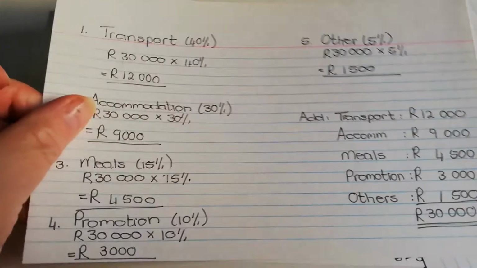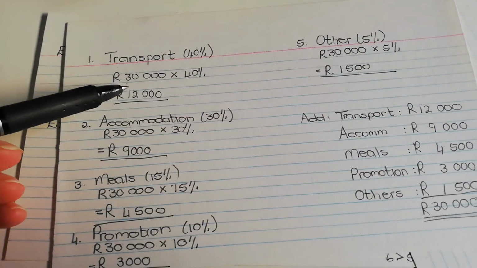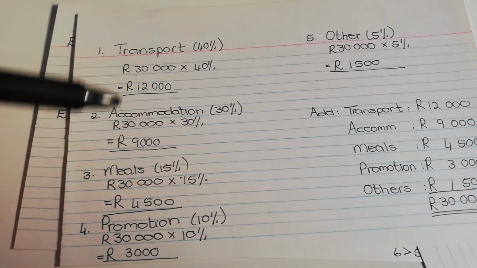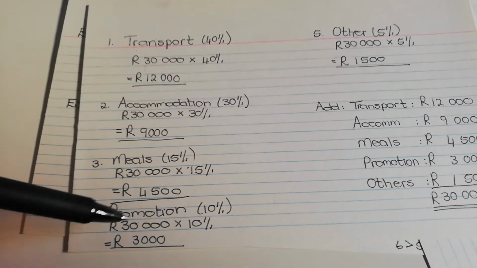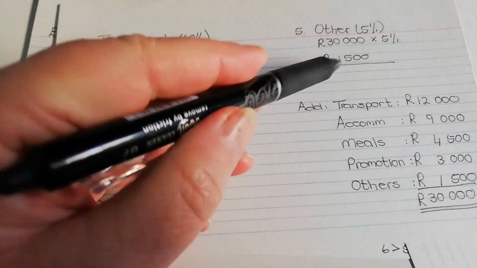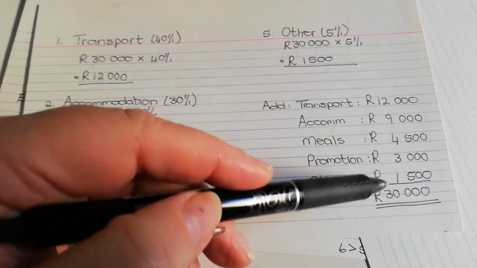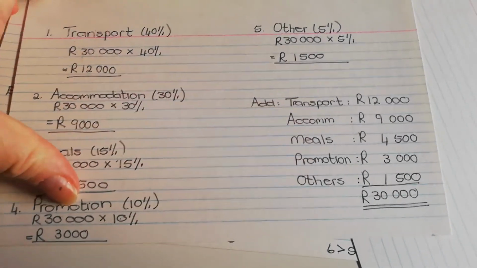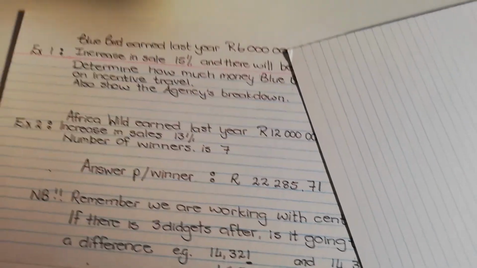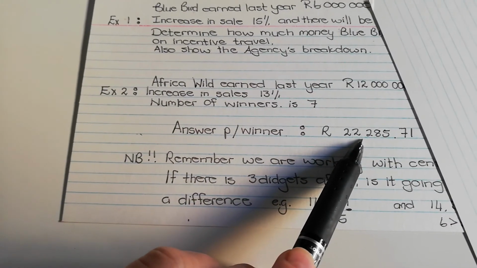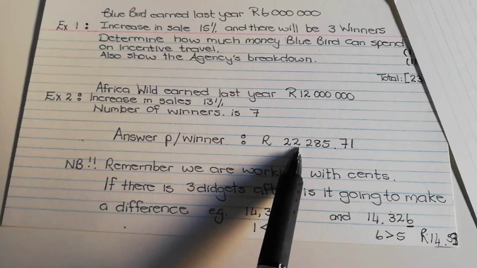You're going to write down 27 times 40, 27 times 30, 27 times 15, 27 times 10, 27 times 15. You're going to add all your answers, and at the end of the day, your total answer needs to get to this amount. Then you know you are 100% correct.